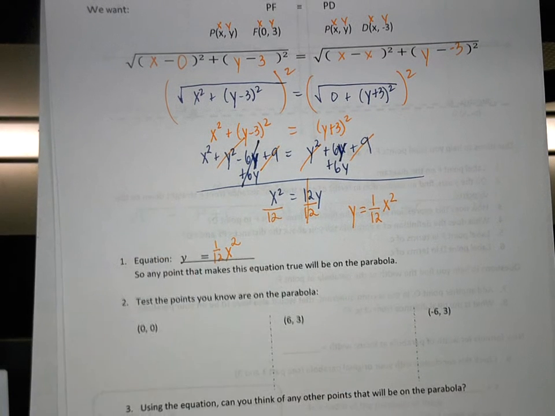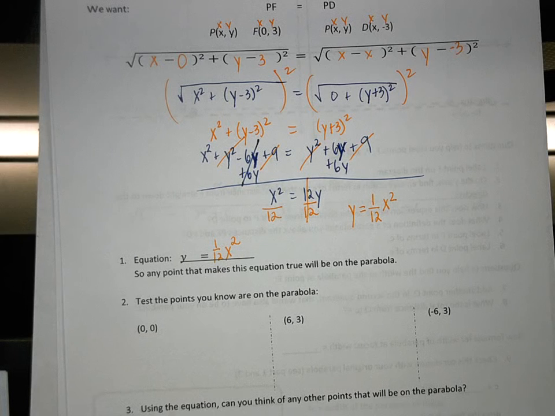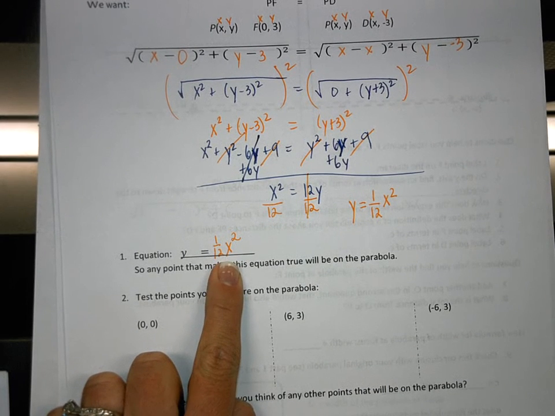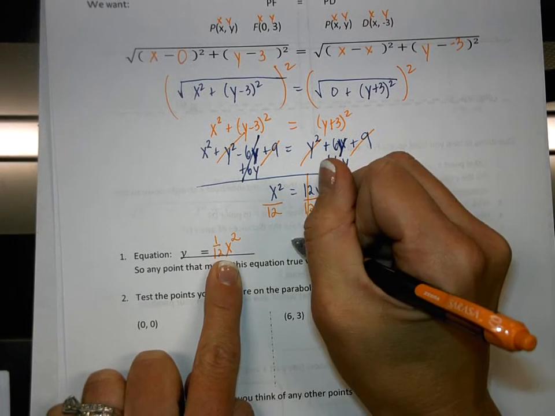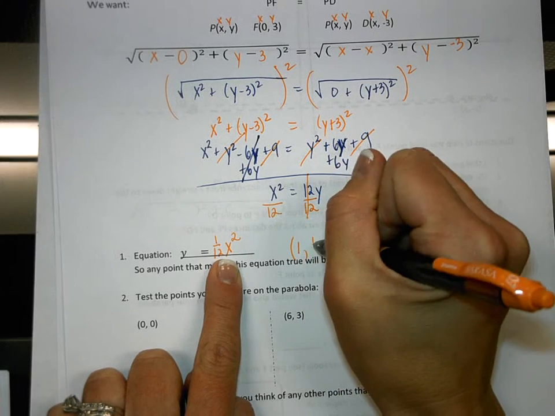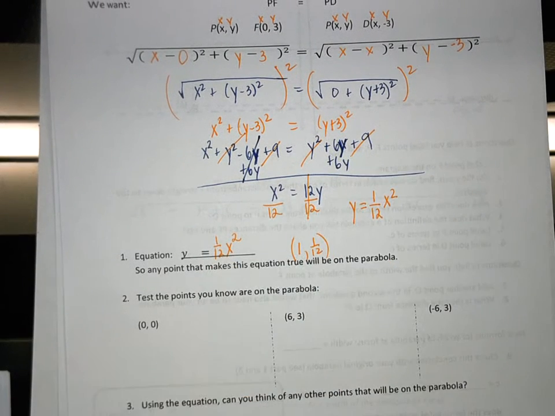For instance, like what could be a value I could plug in here? 0. Well, 0. We already know 0, 0. I could plug in 1. What's 1 squared? 1 times 1/12 would be 1/12. So an ordered pair then could be 1, comma, 1/12. I know for sure that's gross. That will end up working. Does that make sense though?